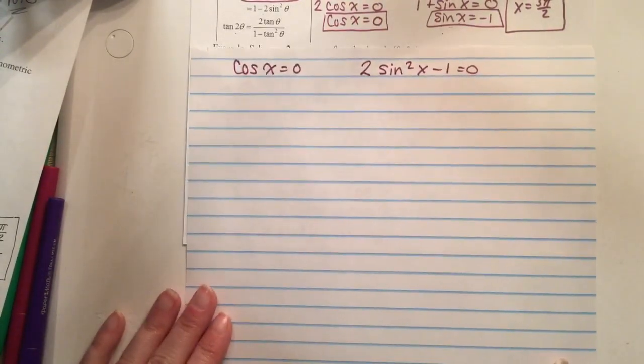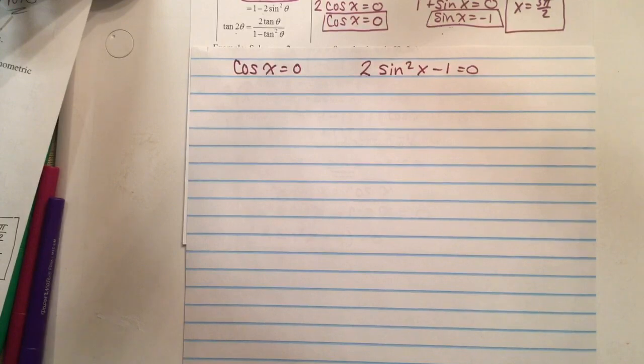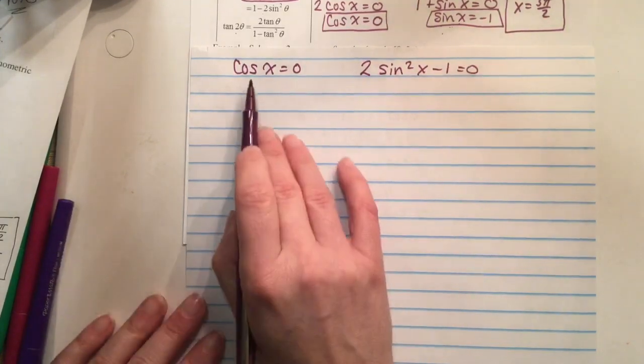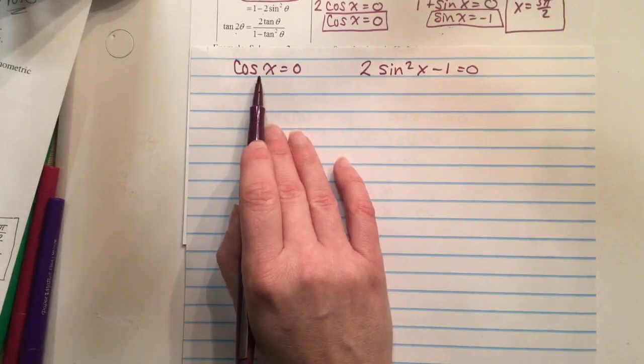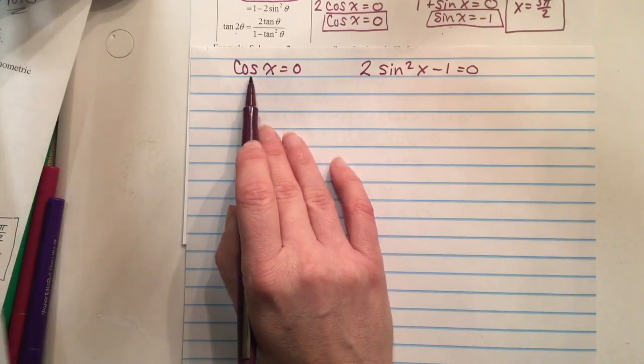I hope you were able to follow all the way along to this point. So I factored. I already have the trig function by itself, so that's awesome. So I can go right to the unit circle. The cosine is the x value.